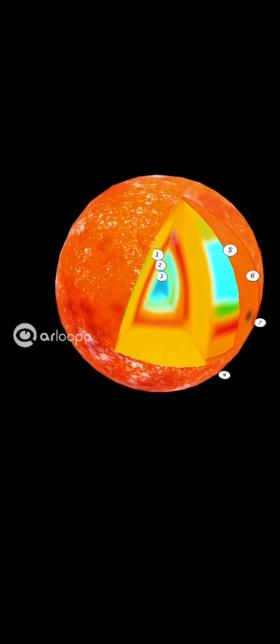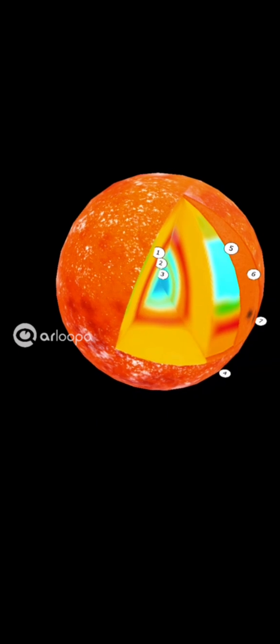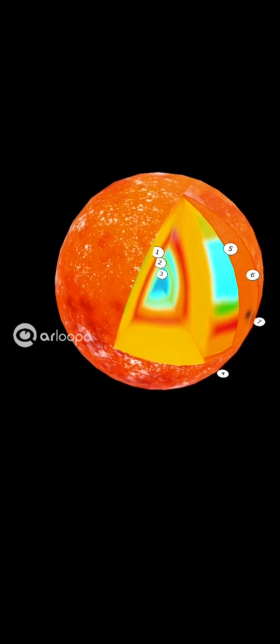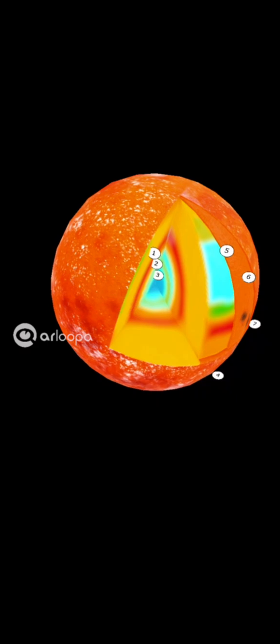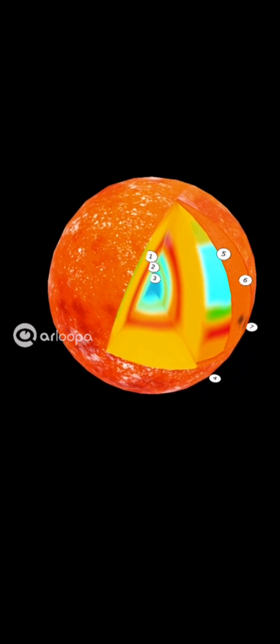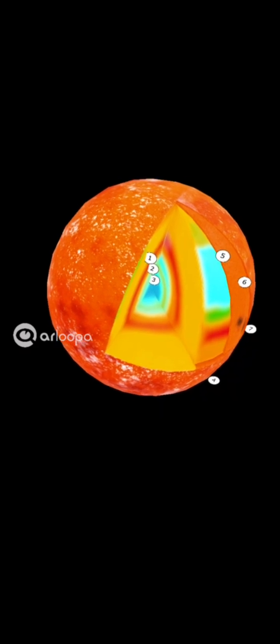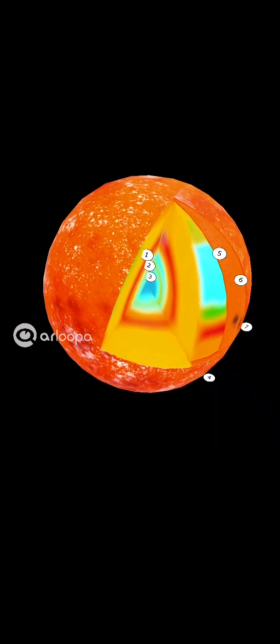Let us see the internal and the external structure of the sun. The atmosphere of the sun is formed by its layers, which are outer layers and inner layers. There are primarily three layers that make up the interior: the core, the radiative zone, and the convective zone. These are the internal parts of the sun. The first is the core, which is the third as shown in the figure here.